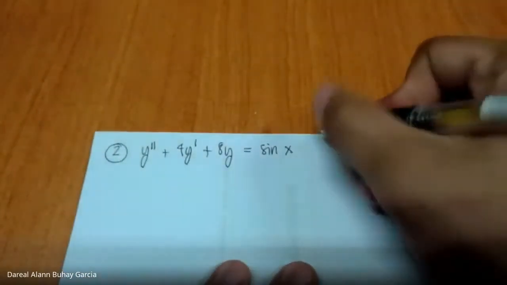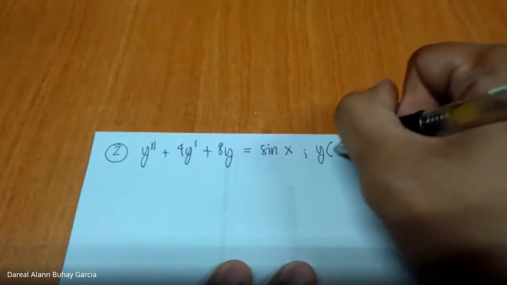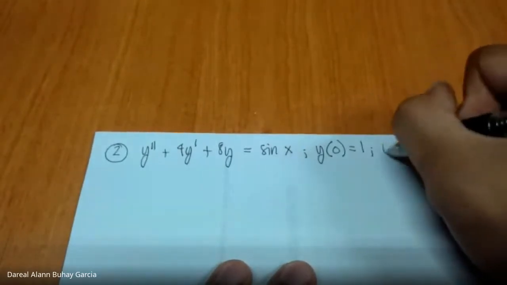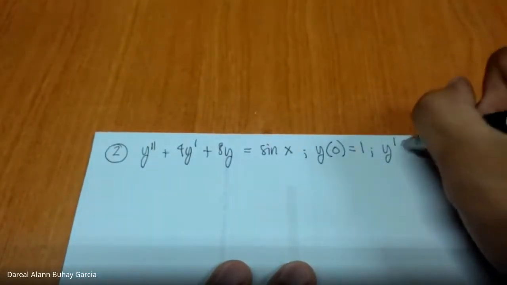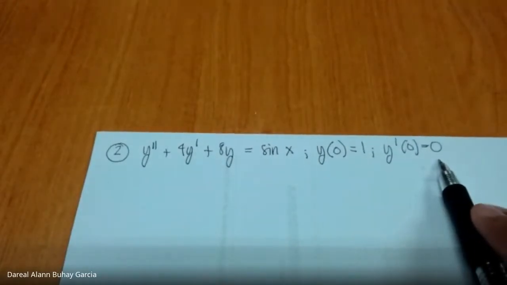Again, this may be easier to solve using MUC, but let's try using Laplace transform. Initial value conditions: y at 0 is 1, y prime at 0 is 0.